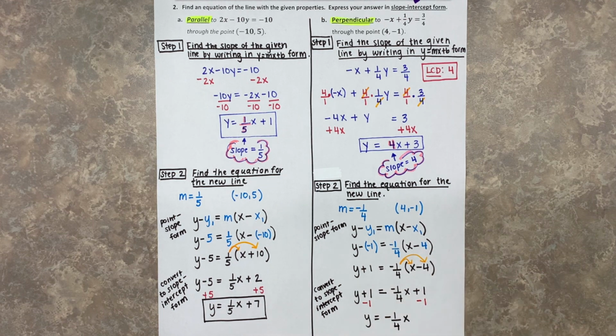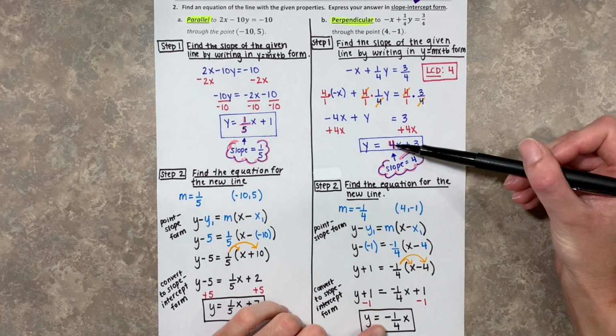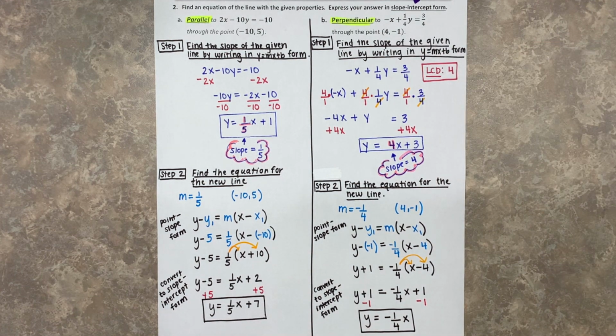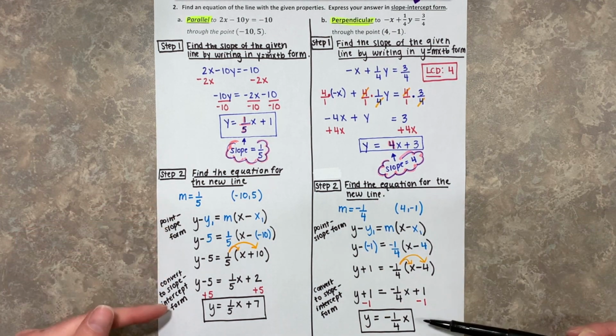And these 1's cancel. So we've successfully found the equation of a line that's perpendicular to the given line. Notice their slopes are opposite reciprocals, and that goes through this given point. Again, in chapter 1.6, we learned 2 methods to compute step 2 here. If you prefer to use the other method, you're more than welcome to use that method.